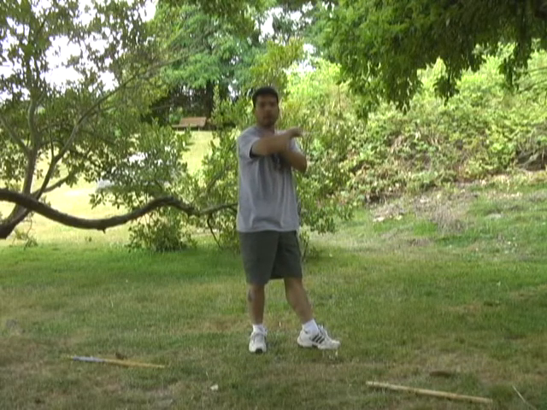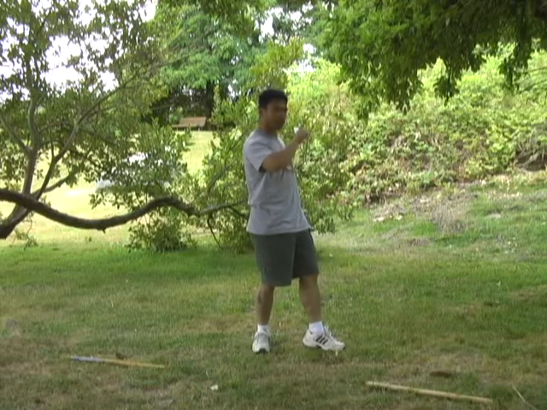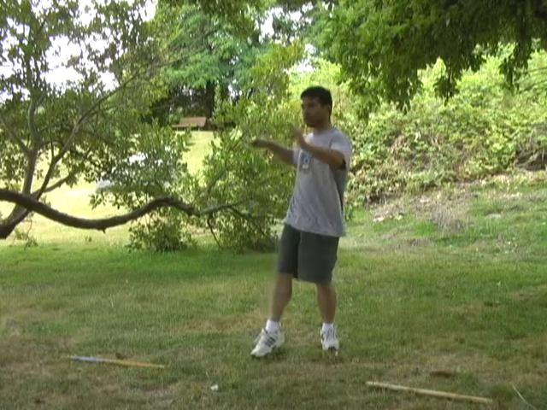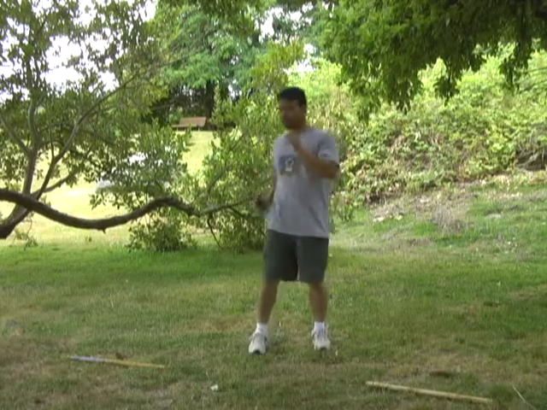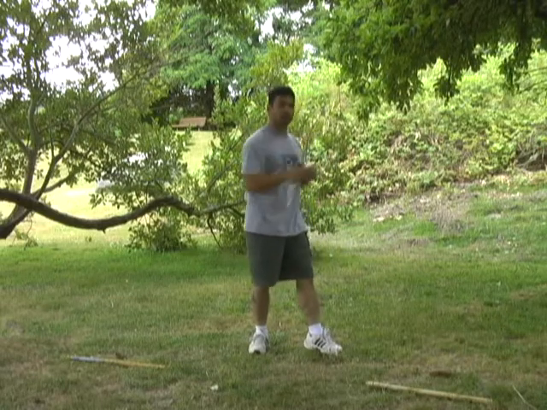thrusting motions become slashing motions. When I came up on this arc, what was a thrusting action is now a slash. Thrust, thrust, slash, slash, slash on the same lines.